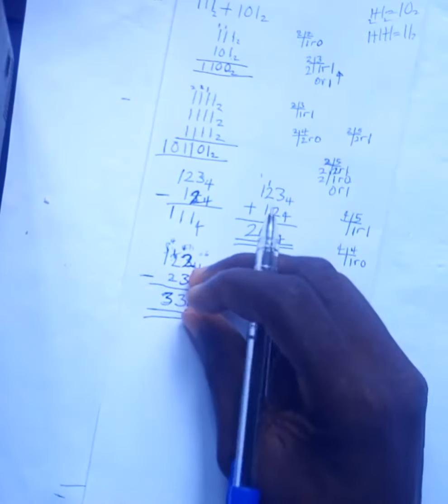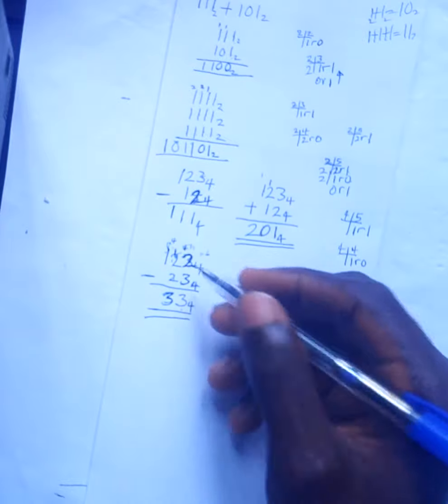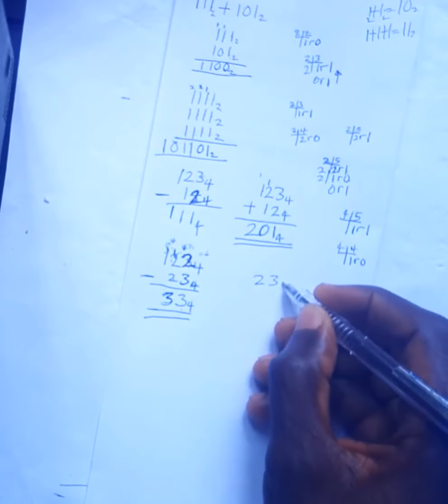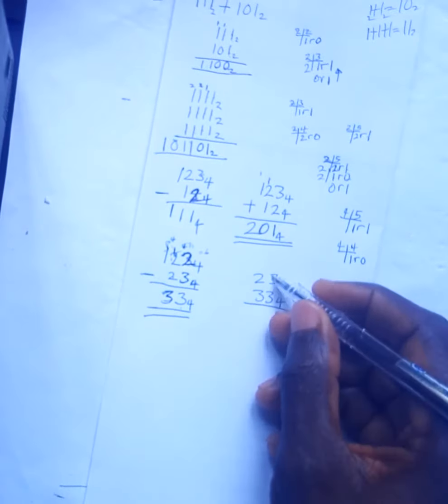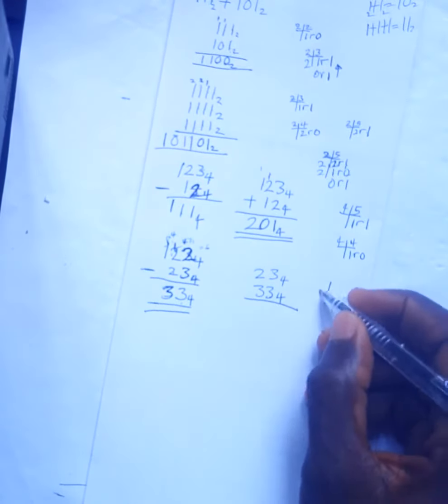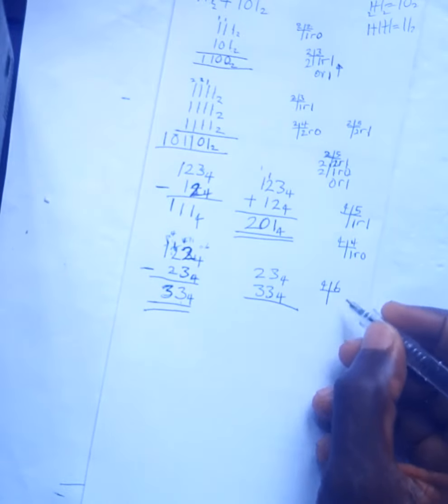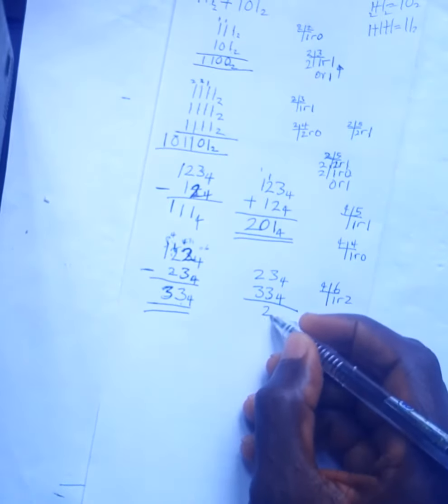If it's not clear, if you want to confirm, if you add these two together, you have to get 12. So let's add it together. 23 base 4, 33 base 4. So 3 plus 3, 6. So you come here, you write your 6. 4 in 6, 1, remainder 2. You put your 2 down.